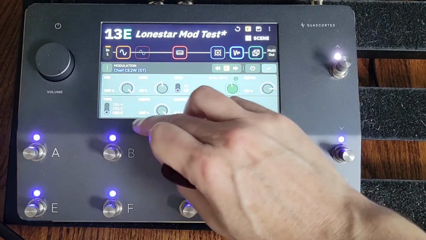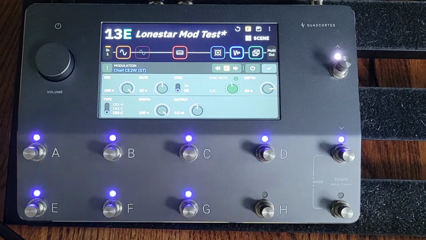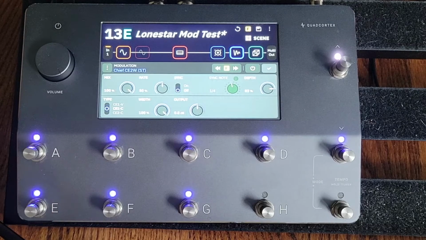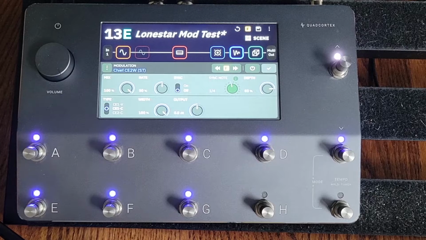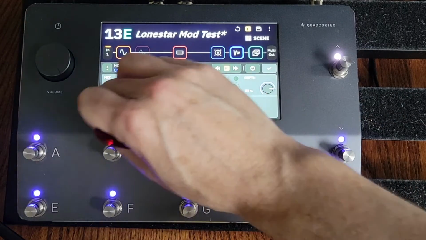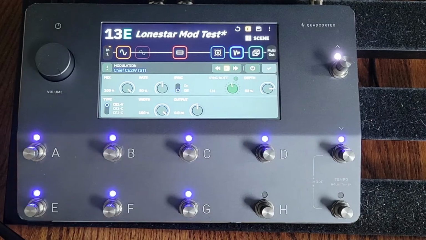Even with the mix at 100%, the CE-2 setting is pretty subtle. If you move the type to CE-1, this is mimicking the Boss CE-1, which I think is an older version of this that's, I don't know, old school and more noticeable. And the CE-1V is more of a vibrato effect that the CE-1 had.